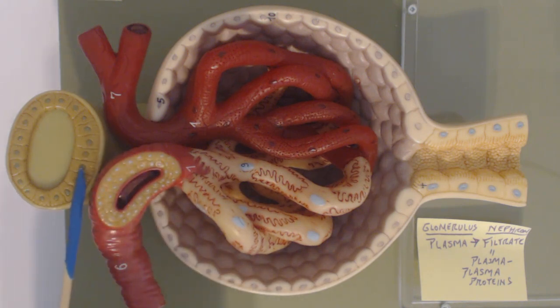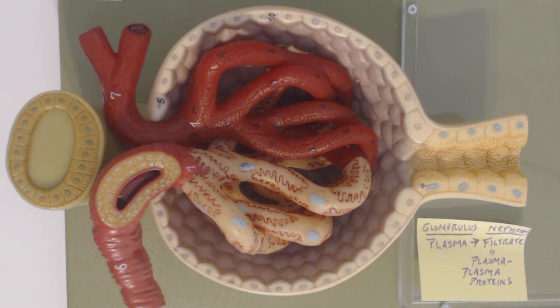The macula densa cells contain chemoreceptors that monitor the sodium concentration of your filtrate, whether it is too high or too low, and they can also monitor if your blood pressure is too high or too low. If your blood pressure starts to drop, or if your sodium concentration falls too low, these macula densa cells trigger the release of an enzyme called renin, which is released from your afferent arteriole.